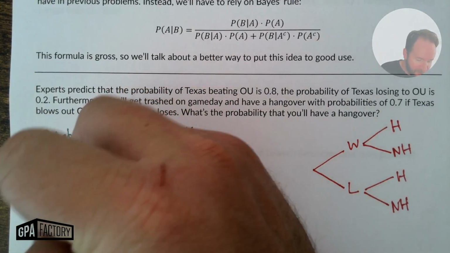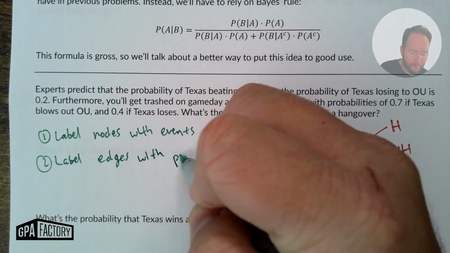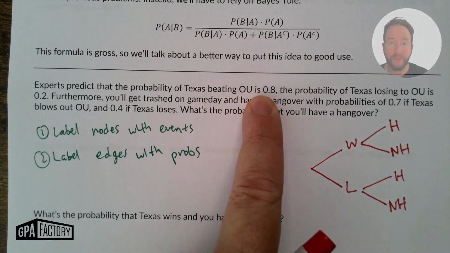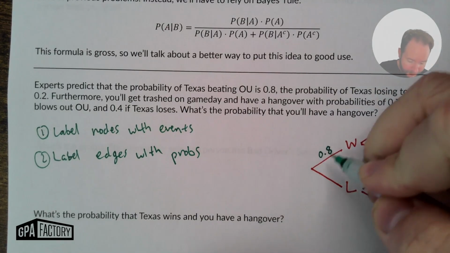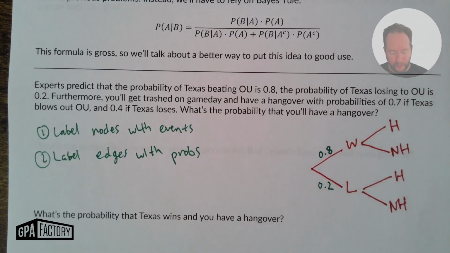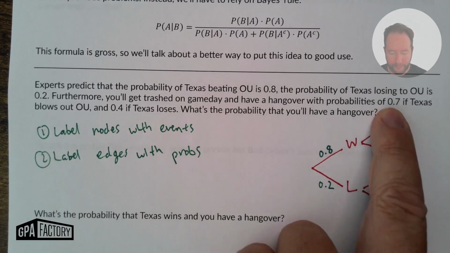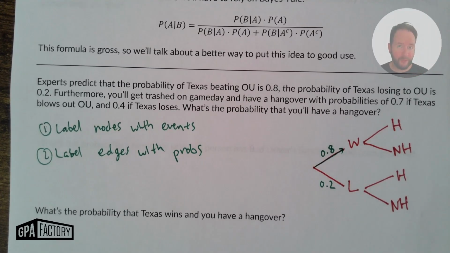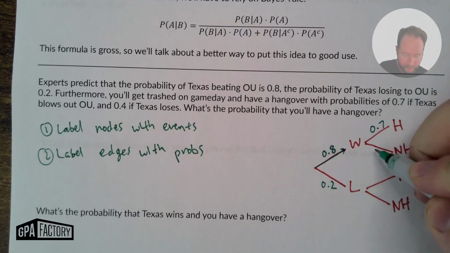Step 2 is to label edges with probabilities. So let's revisit the problem statement. It says that the probability Texas beats OU is 0.8. So I'm going to put a 0.8 on this edge here. Naturally, because the probability of Texas winning is 0.8, the probability of Texas losing is 0.2. Now, we are told you will have a hangover on game day if Texas wins, and that probability is 0.7. So going down this branch, if Texas wins, the probability you'll have a hangover is 0.7, and therefore the probability you won't have a hangover is 0.3.